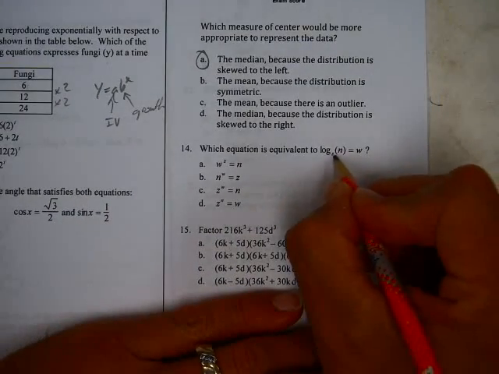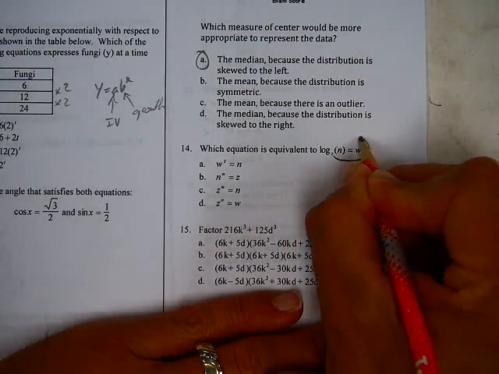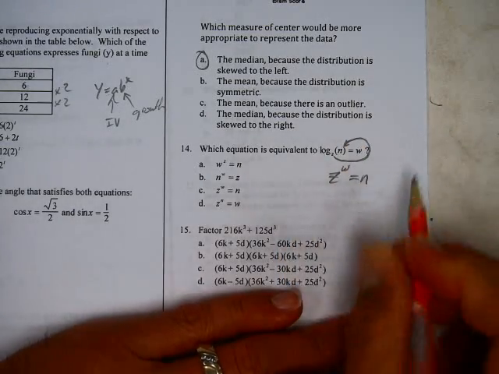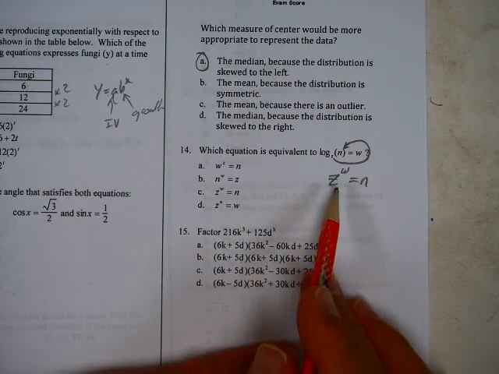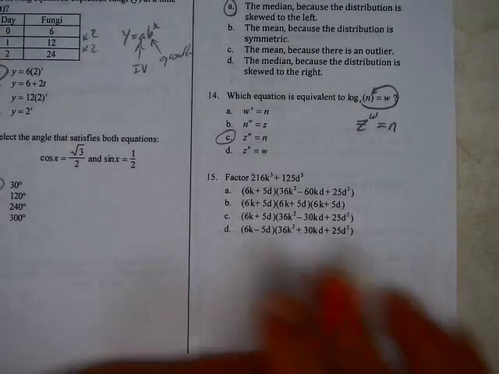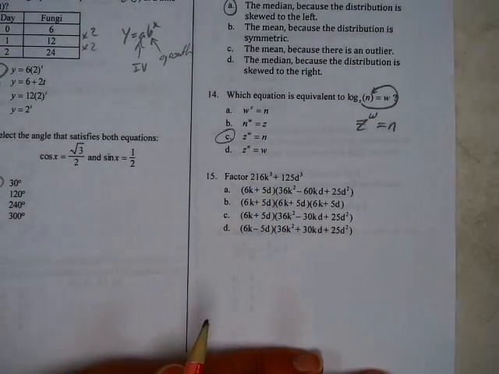So the rewrite, the swoosh: this is the beginning, that is the power, and this is your solution. It's Z to the power of W equals N. You should know that. If you don't, learn it. The answer then is C. And this fun stuff, this really just has to be memorized.